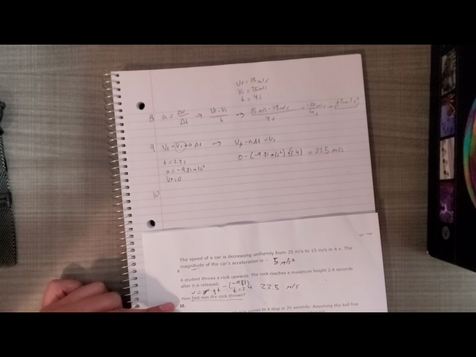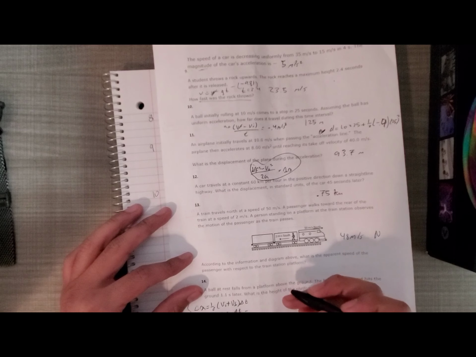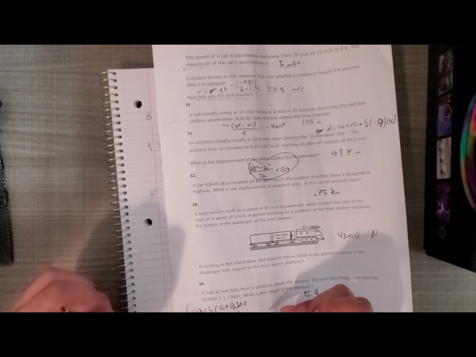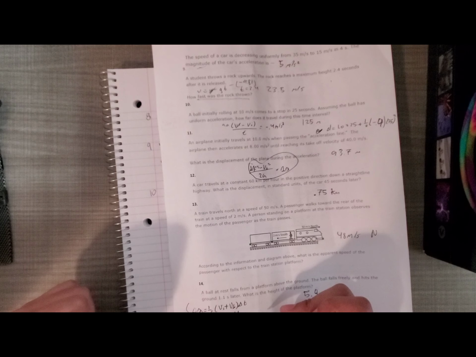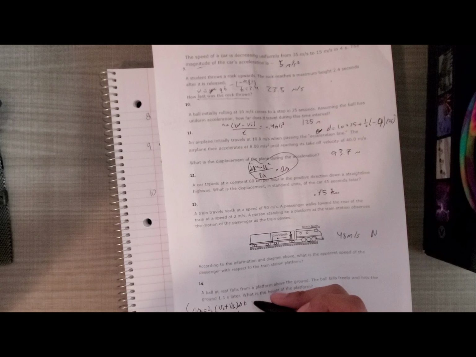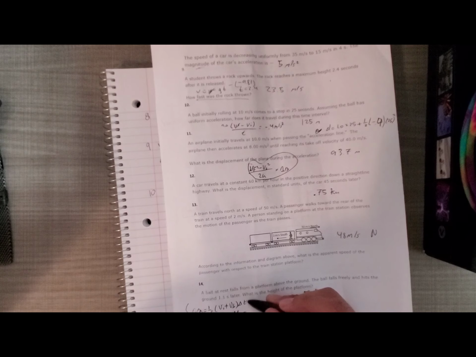For that question, we're going to use this equation. Well, we can use different equations. In this case, we can also use this equation, the first one.